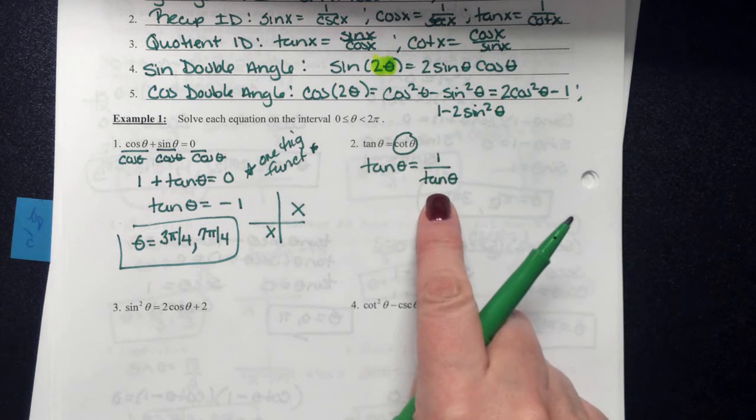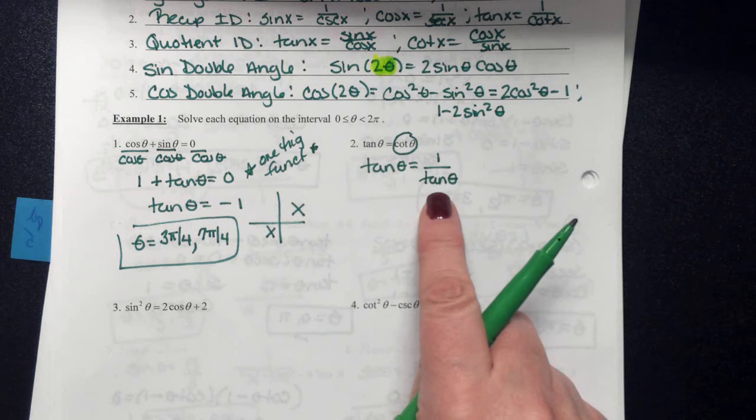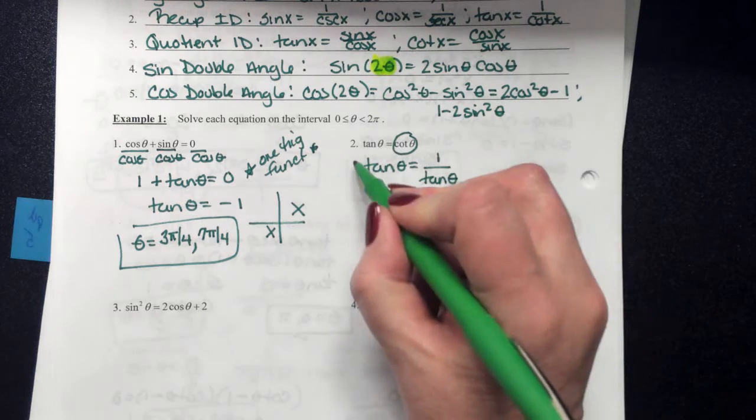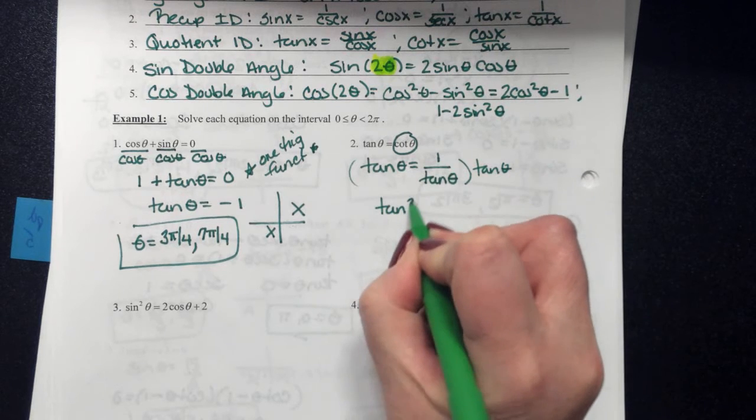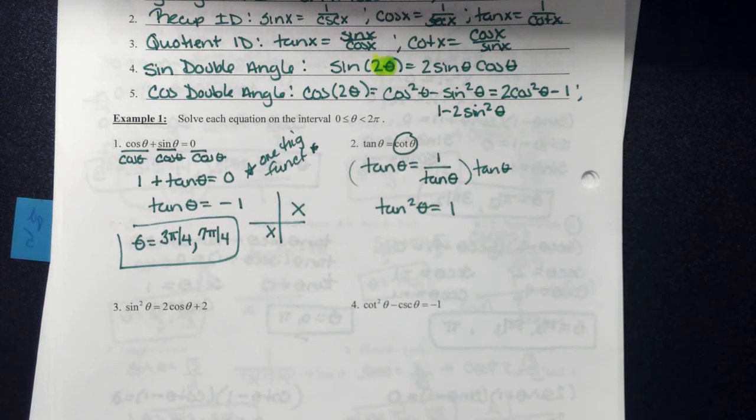How am I going to solve for this? What can I multiply everything by to get rid of the fraction? Multiply everything by a tangent. So that's going to give me tangent squared theta is equal to 1. Or cross multiplying, either way.